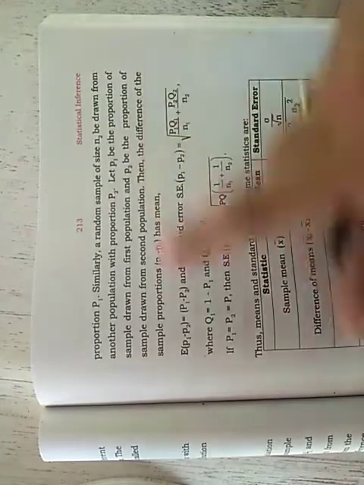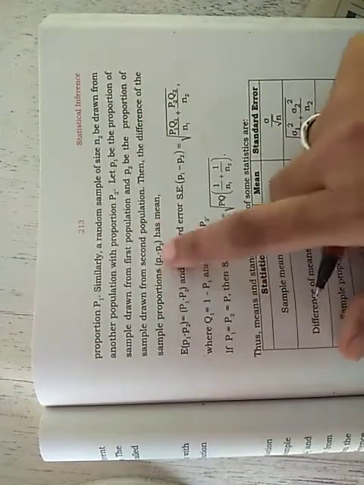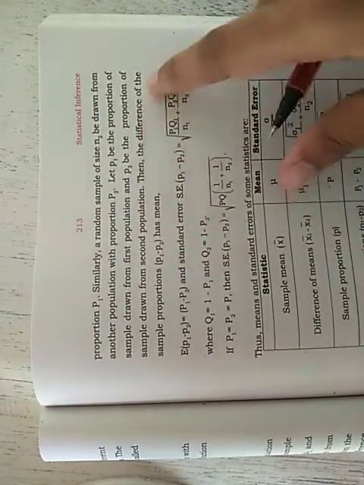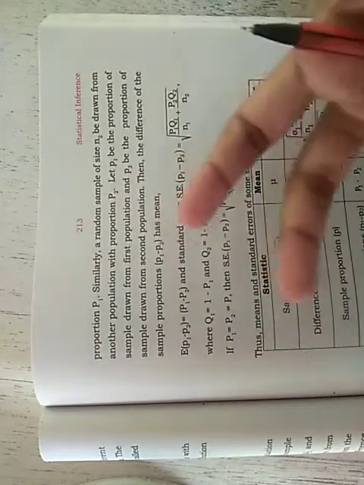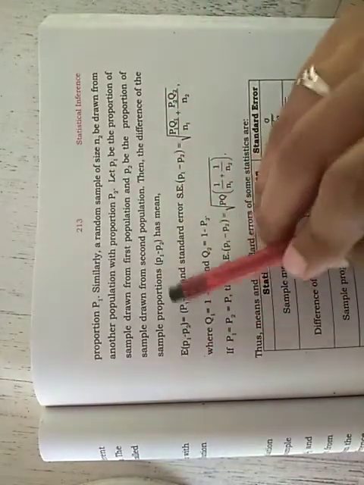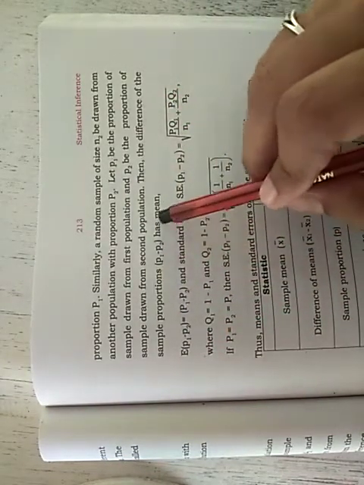Now we are calculating the difference of the sample proportions p1 minus p2.